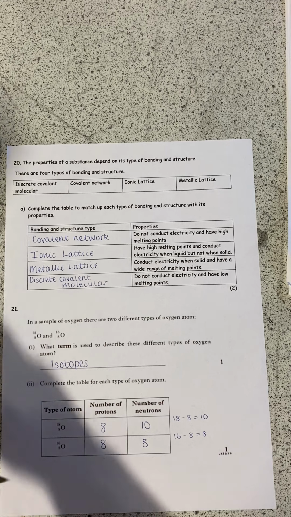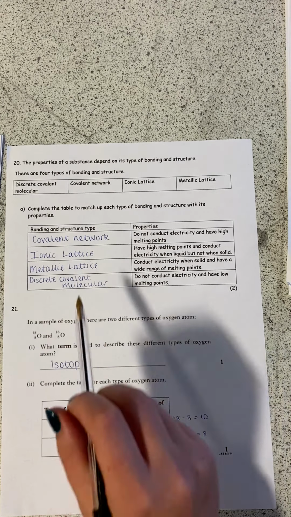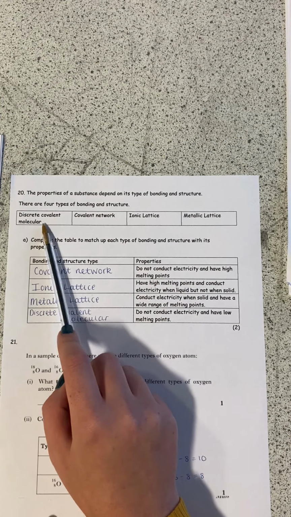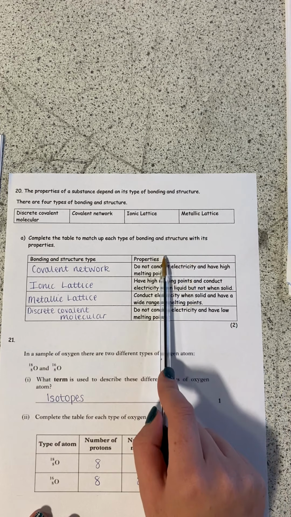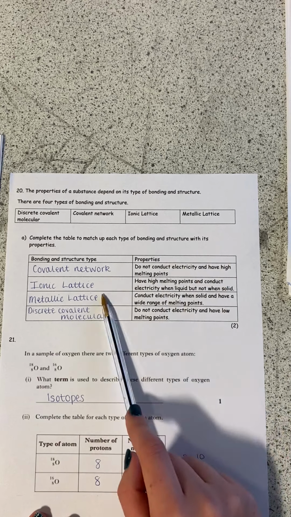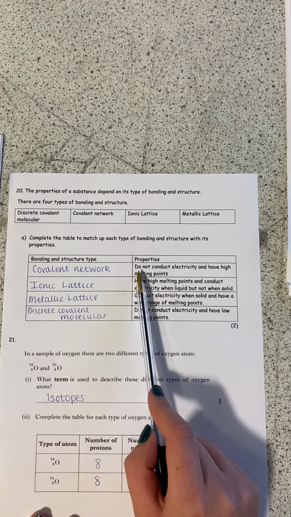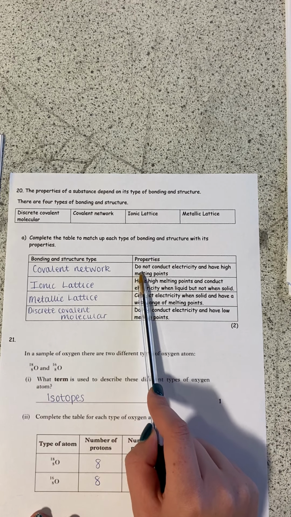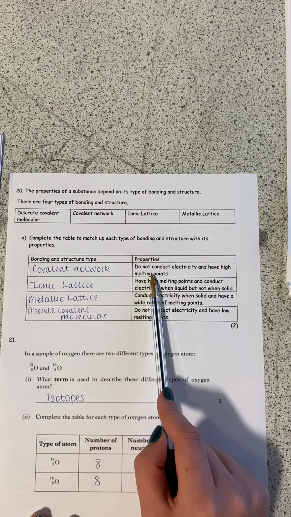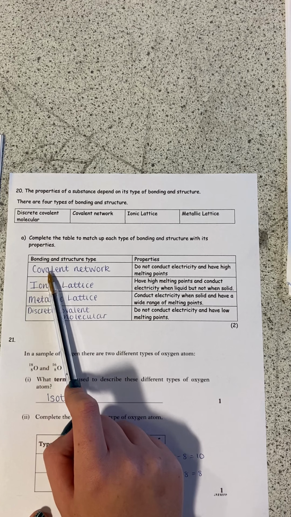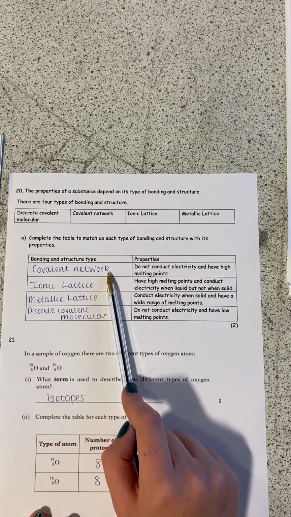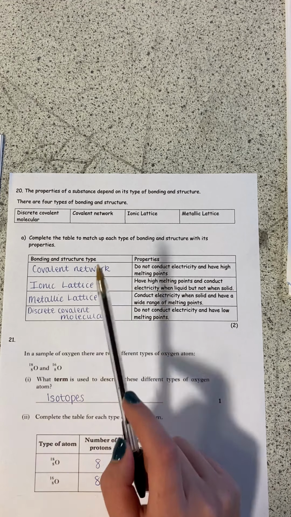Okay, question 20. So it's giving you 4 different types of bonding: discrete covalent molecular, covalent network, ionic lattice, and metallic lattice. It's giving you some properties and it's asking you to match them up to each other. So, the properties are do not conduct electricity and have high melting and boiling points. We know that's our covalent network because no covalent bonding conducts electricity, and high melting and boiling points is due to the structure of the covalent network. Very, very large structure, very, very large number of bonds.